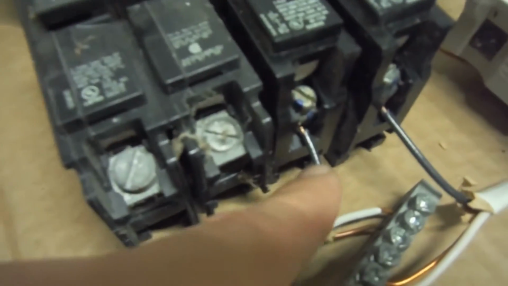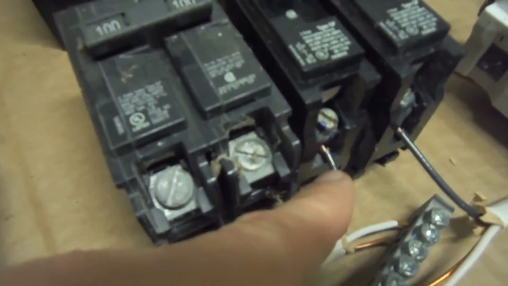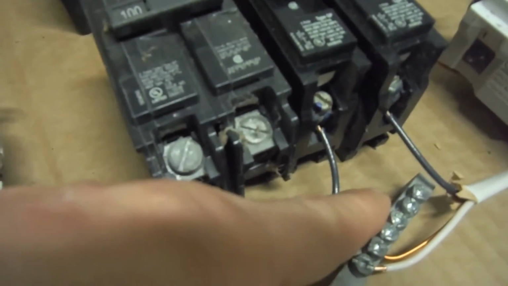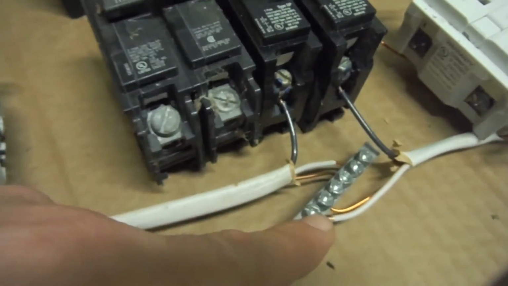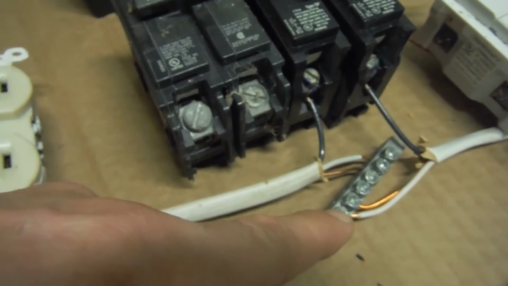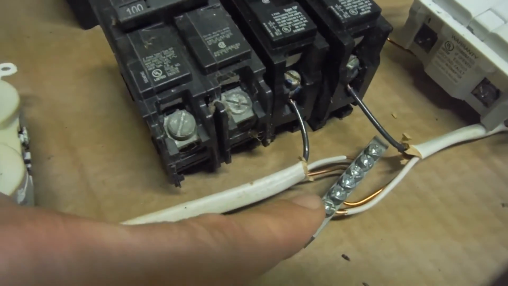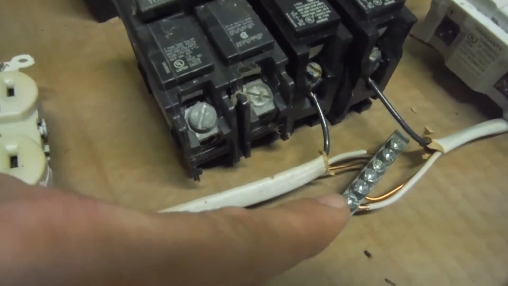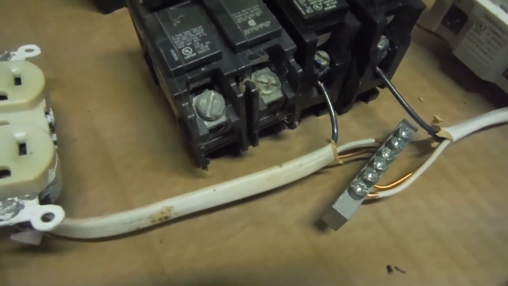As you can see, I've got my black line, which is always your hot, and that's going to be your 120 volt coming right off of there. You got your white line here and your bare line. I've got them pretty much in the same bar because when I show you my panel box here in a second, that's the way my panel box is hooked up.